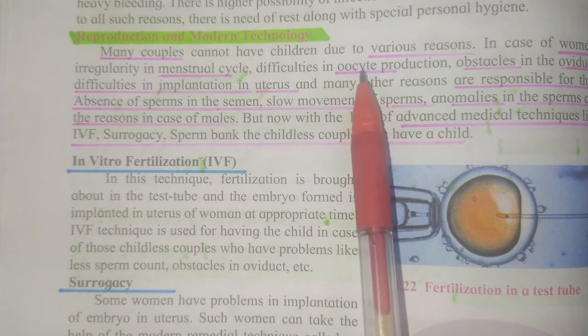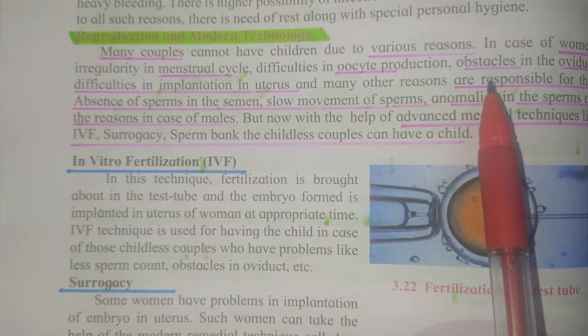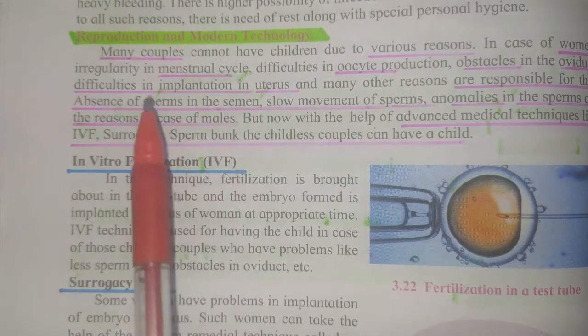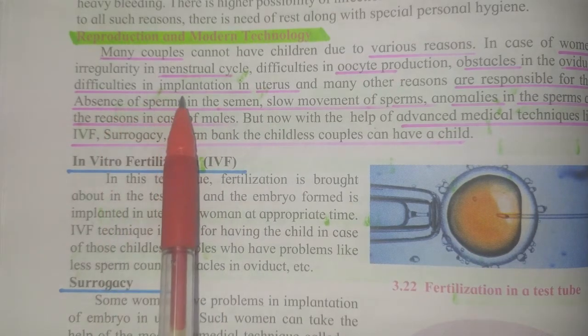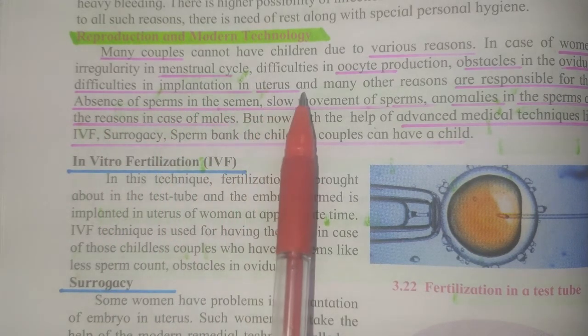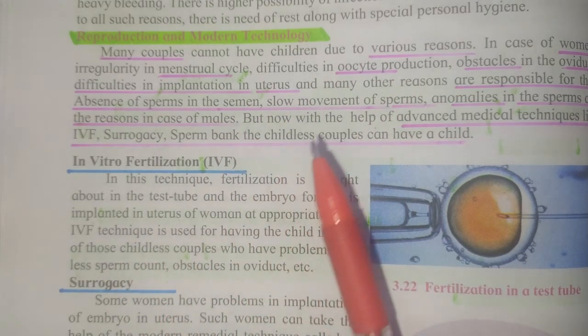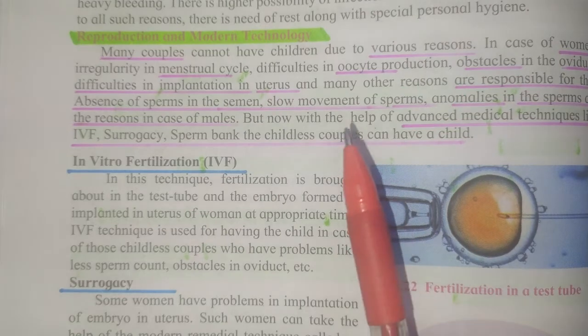Oocyte means female egg cell. Obstacles in the oviduct. Difficulties in implantation in uterus, and many other reasons are there in case of woman.